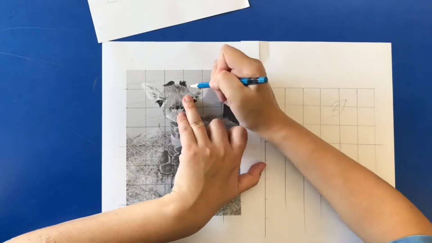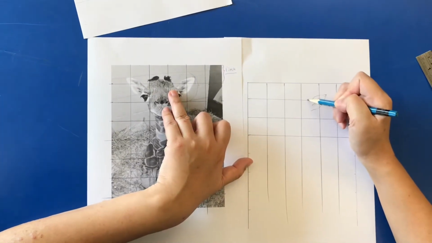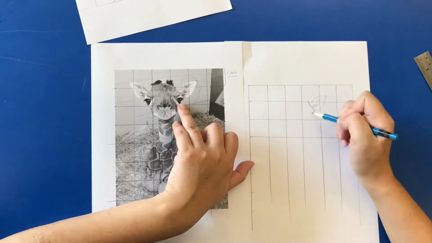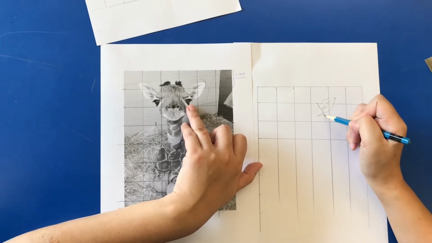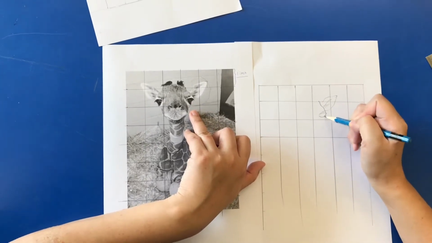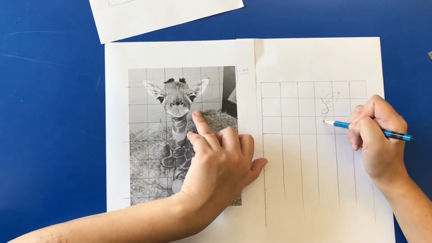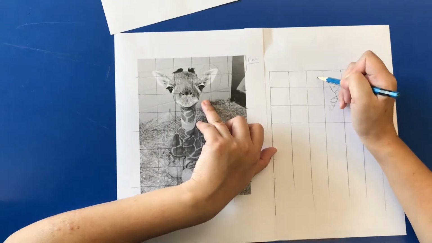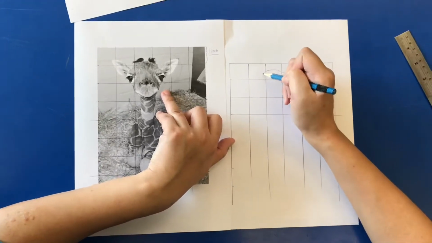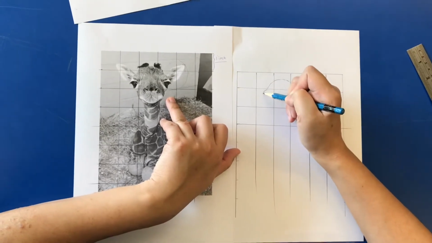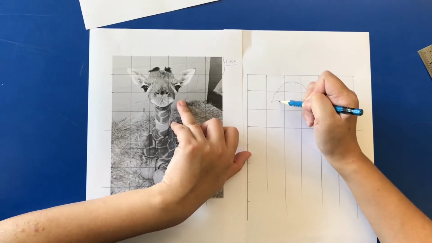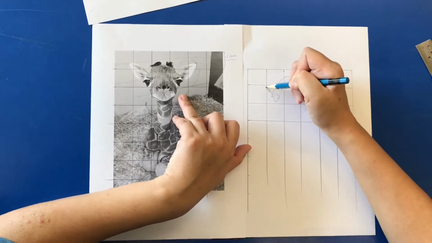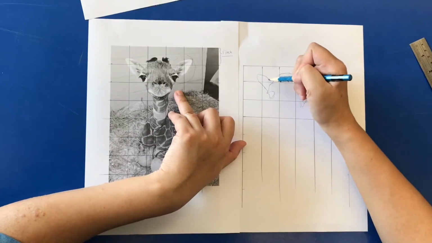Okay, so basically this part is the head, right? The forehead, and suddenly the eyes come out like that, right? And then that's the eyebrow, and that's the eye of the giraffe. Understand? It will be easier for you to get the outline first, like what I did here. So you can quickly, based on the reference points of the checkered boxes, draw all the outline of the giraffe first.